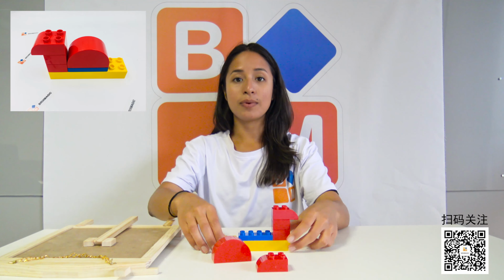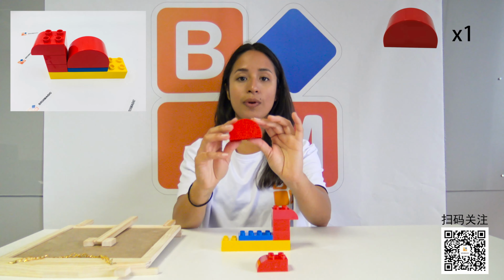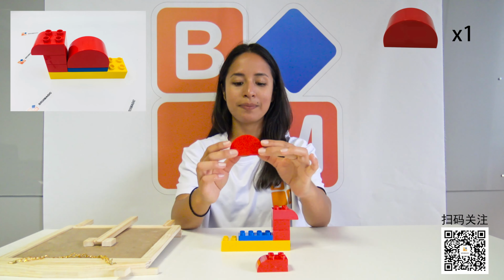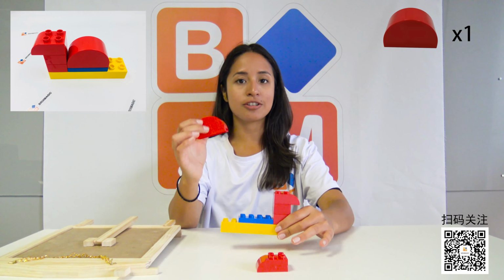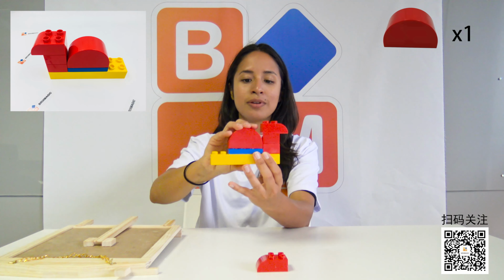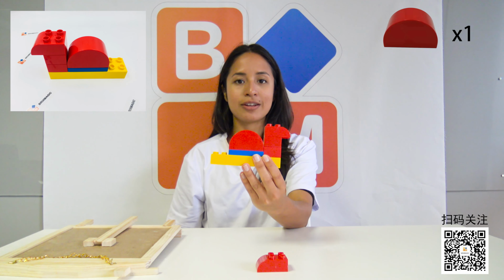Once that's in, we want to add the coiled shell. So you're going to take your red semicircle piece, so that's the half circle shape, and this is going to be the shell to our snail. So just clip that right on top, in the middle of the snail's body.